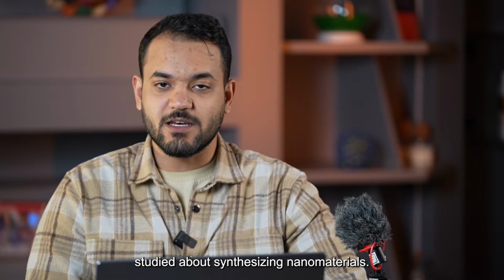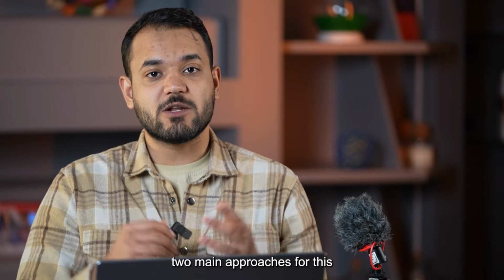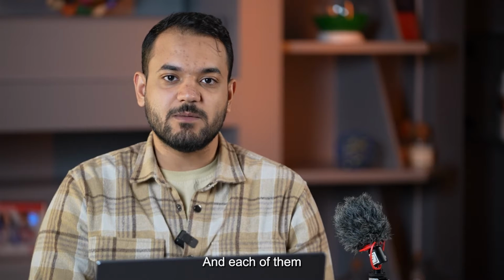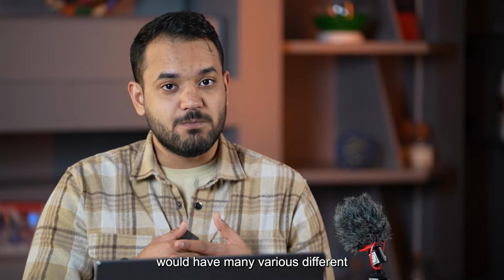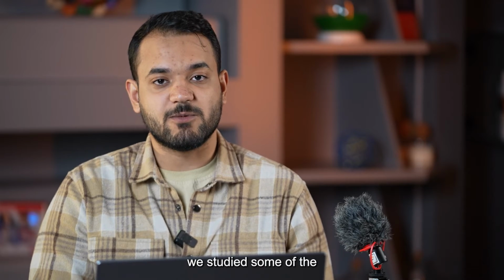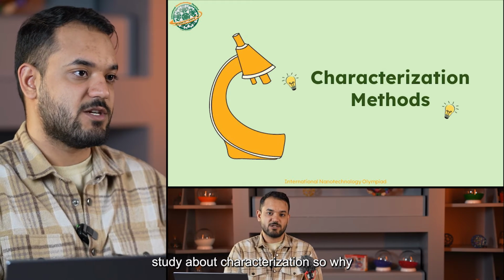Hello everybody! In the previous session we studied synthesizing nanomaterials. We studied that there are two main approaches for this: the top-down approach and the bottom-up approach. Each of them has many different types of synthesizing methods, and we studied some of the most important ones. But today we're going to study characterization.